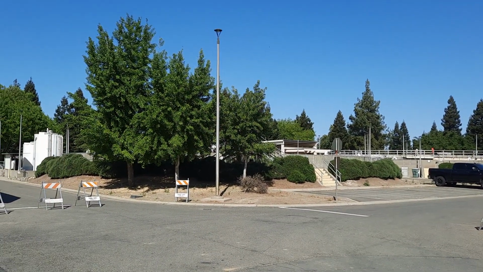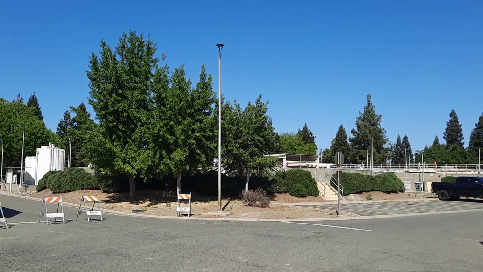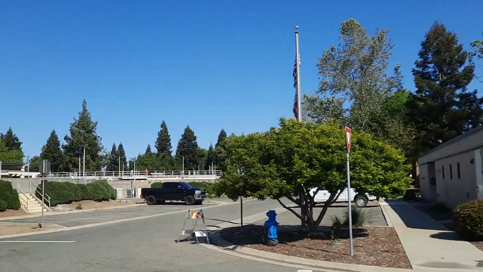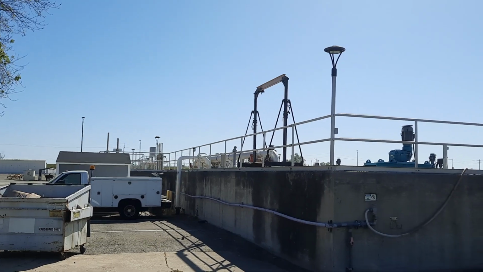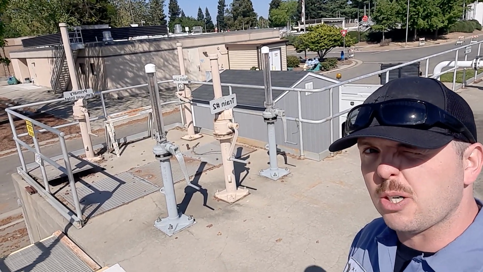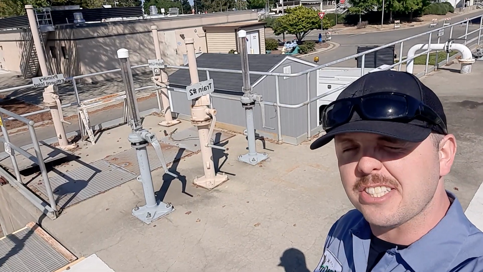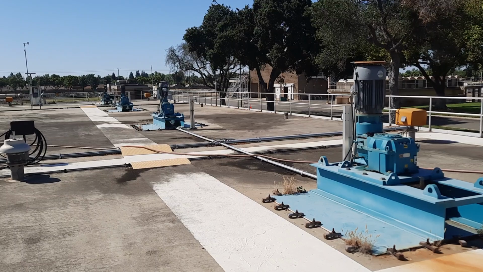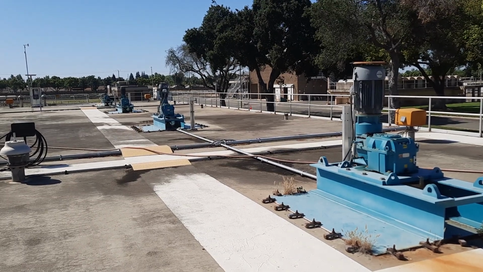So the primary treated sewage flows over the weirs on the outside by gravity and flows over here to our biological process. Alright guys, I'm on top of the biological process. You can see we have 3 trains. So the process flows down one of these 3 trains.